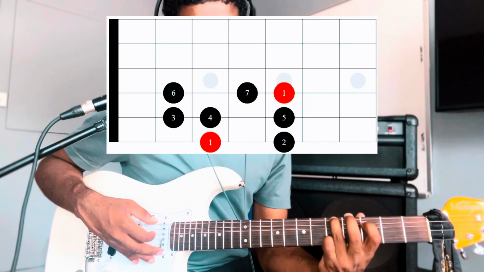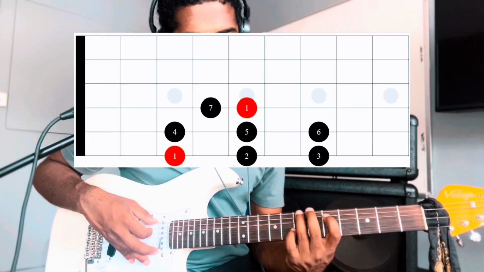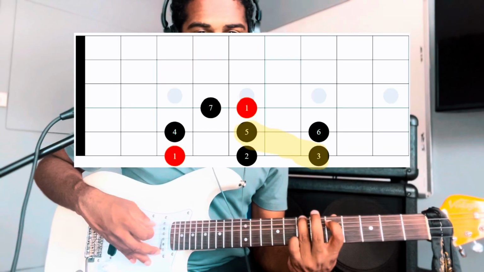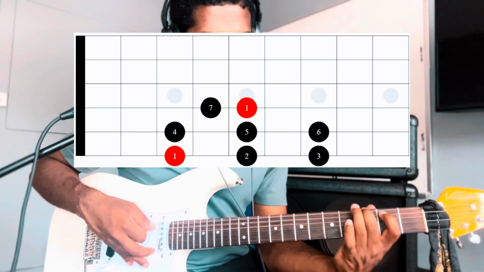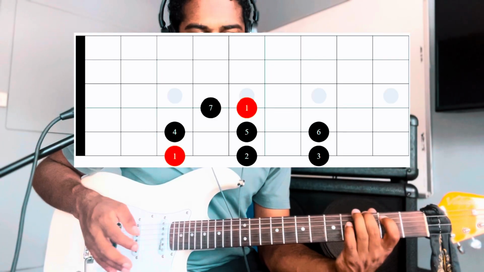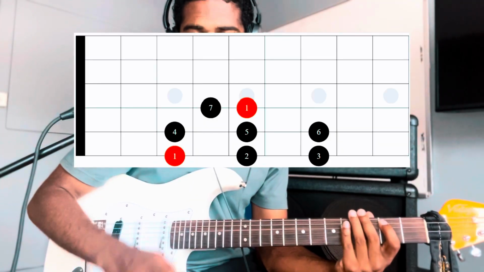If I show a different diagram, let's go back to the one we used at the start of the lesson. If you look at 3 and 5, that's a minor third shape. So to use thirds, you want to see this kind of pattern but all across the fretboard. And to do that, you need to see the fretboard diatonically.